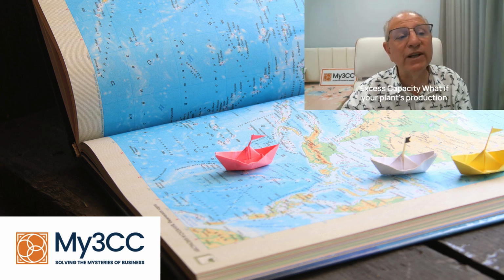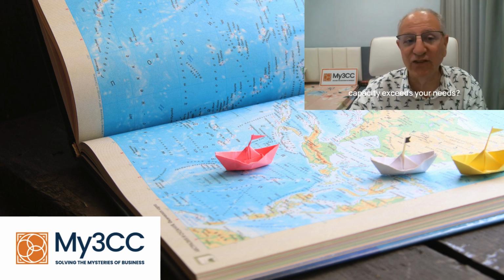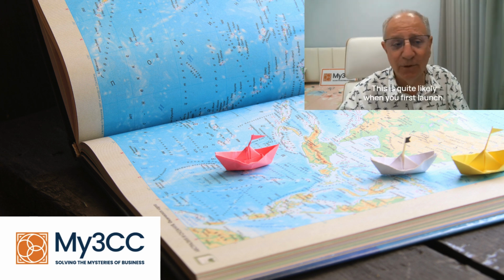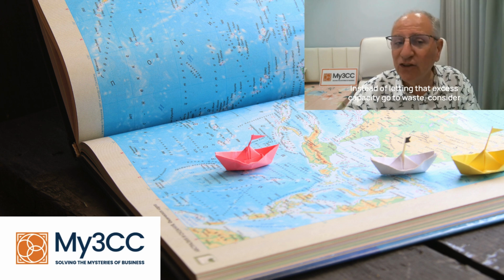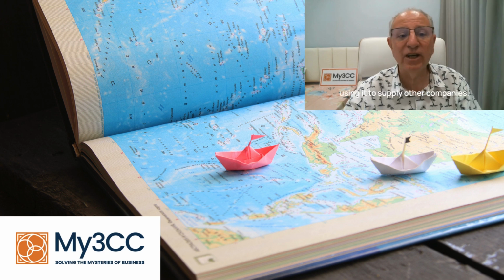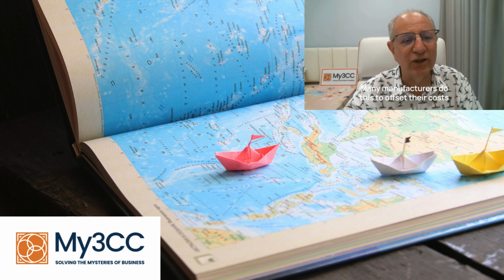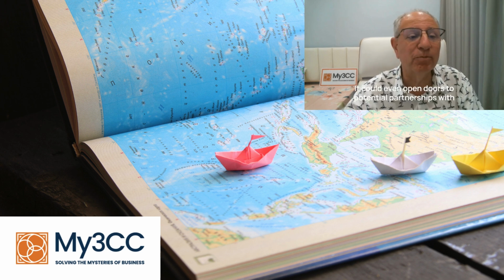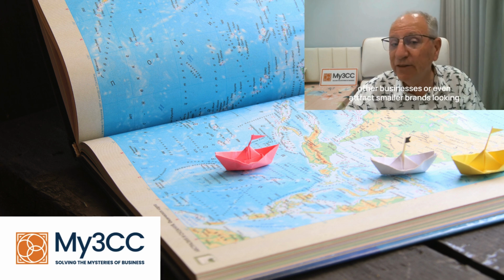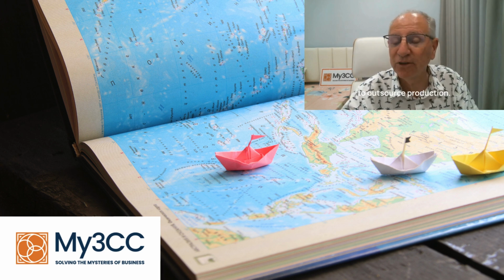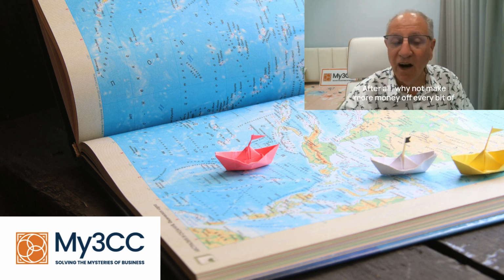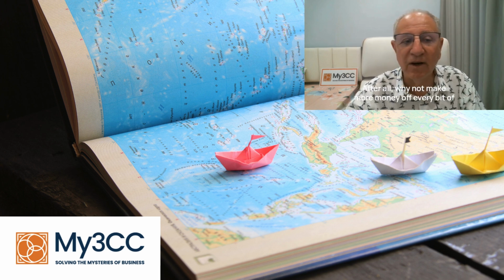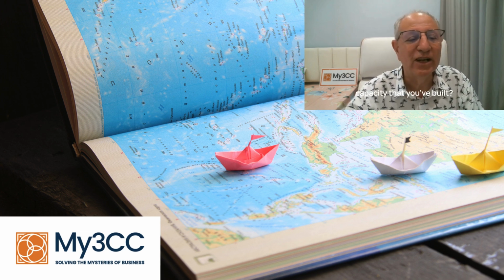Capacity. What if your plant's production capacity exceeds your needs? This is quite likely when you first launch. Instead of letting that excess capacity go to waste, consider using it to supply other companies. Many manufacturers do this to offset their costs and make extra revenue. It could even open doors to potential partnerships with other businesses, or even attract smaller brands looking to outsource production. Think of ways to turn excess into opportunity. After all, why not make more money off every bit of capacity that you've built?